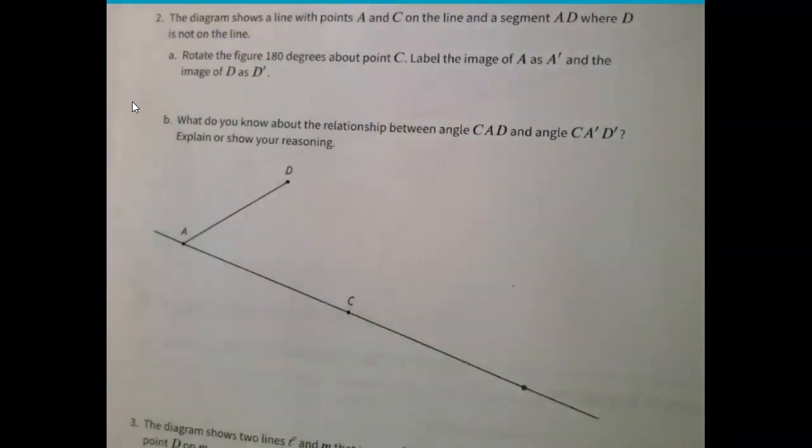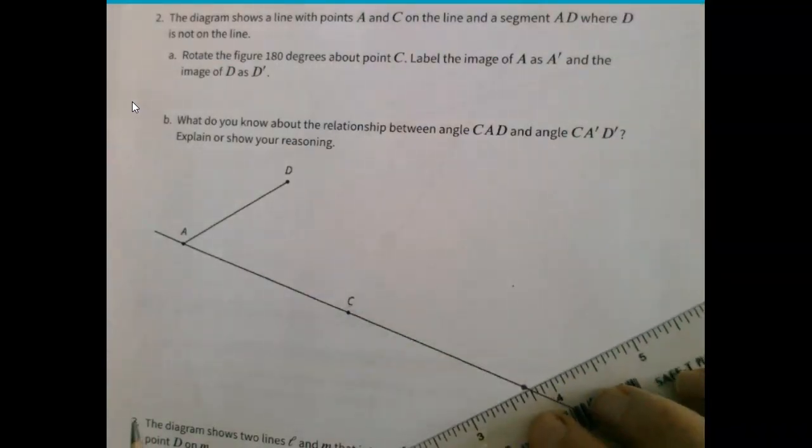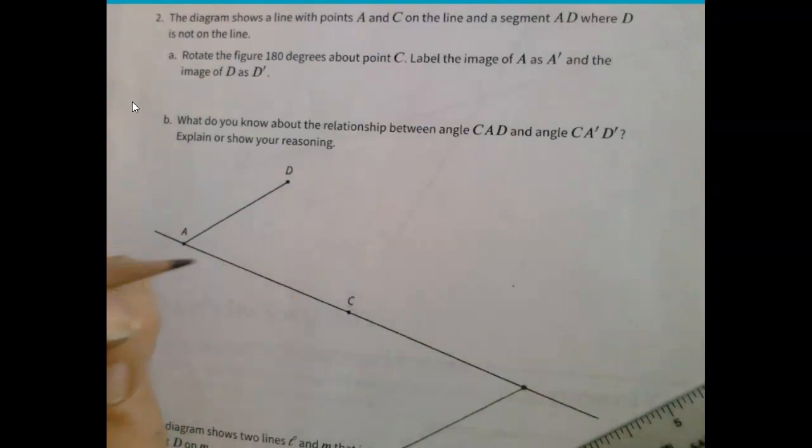There's my point. Now I'm going to get my ruler. And I'm going to draw my line there. Okay. And I think it told us to label it too. It said to label it, so this would have been A prime.